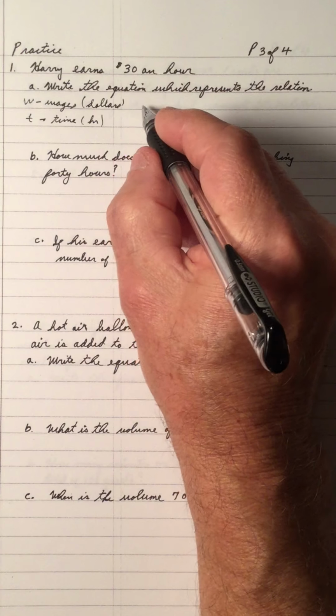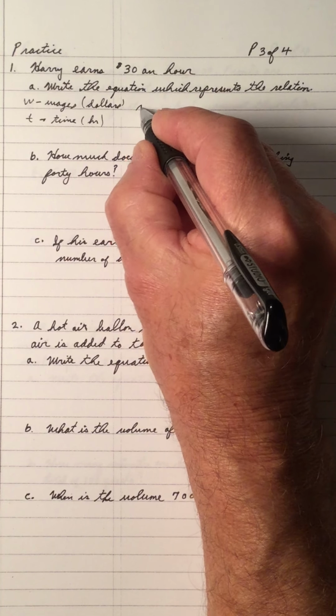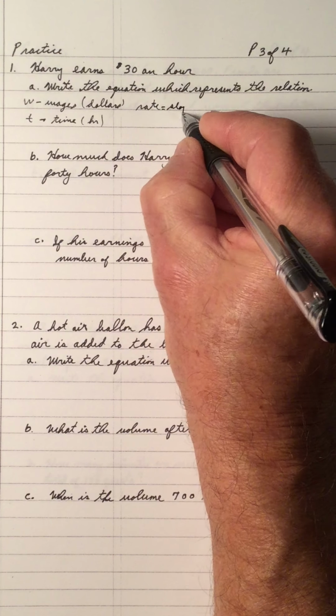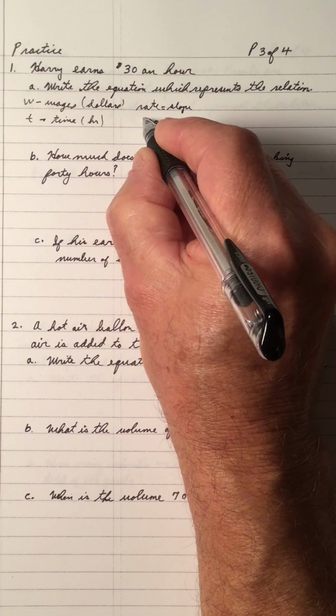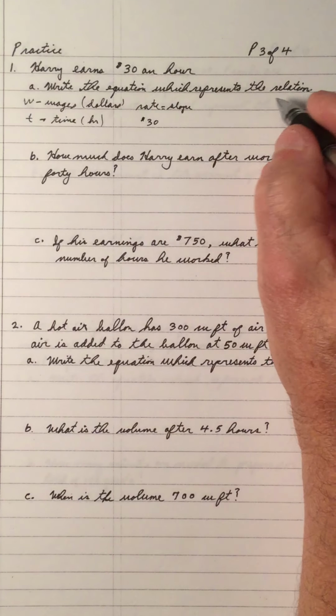So what do we have? We have a rate, which is our slope, and he's making $30 per hour. So it's 30 over 1.